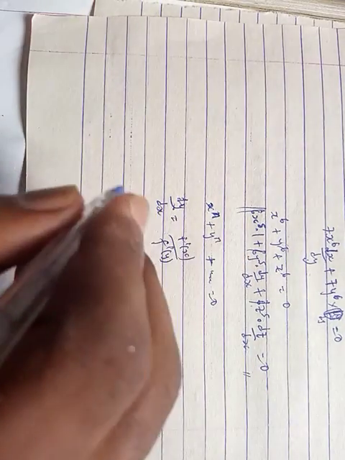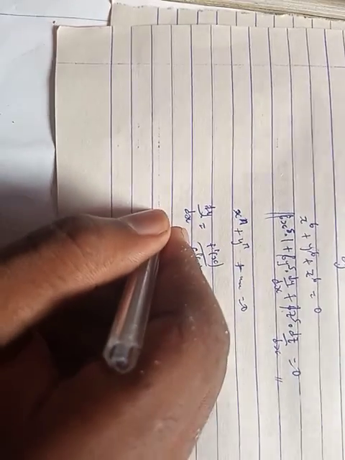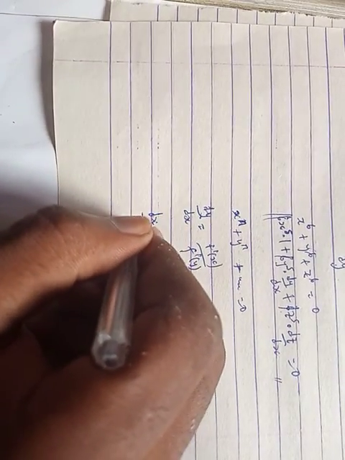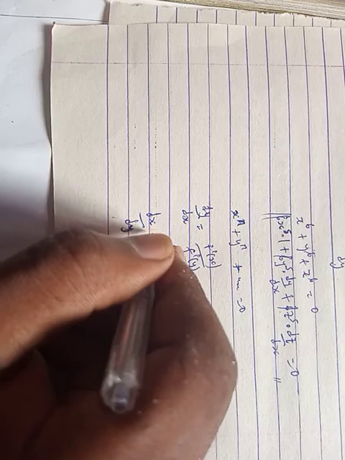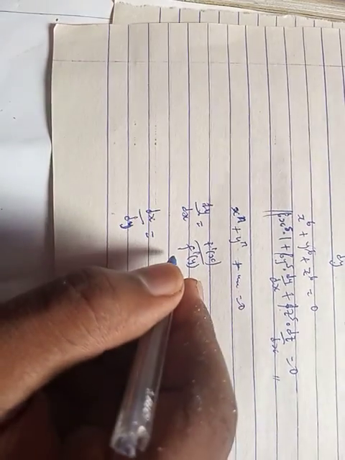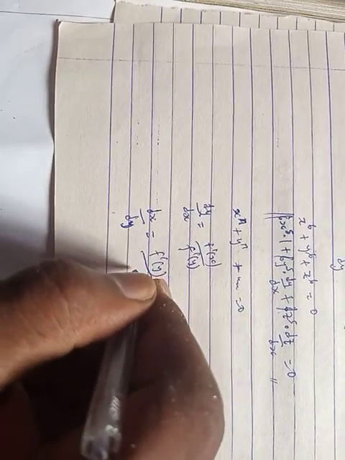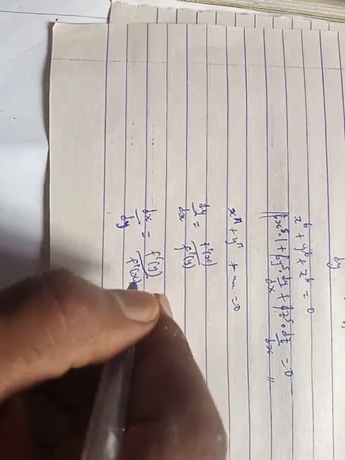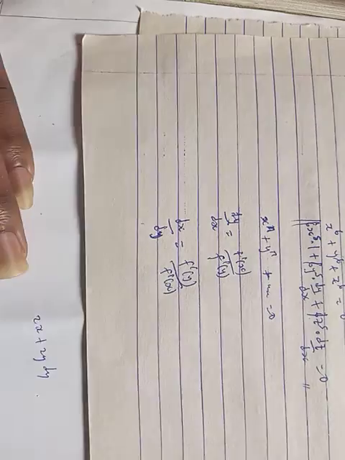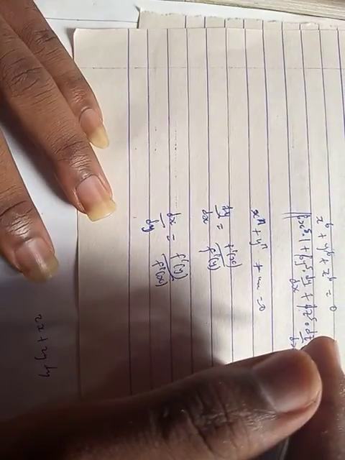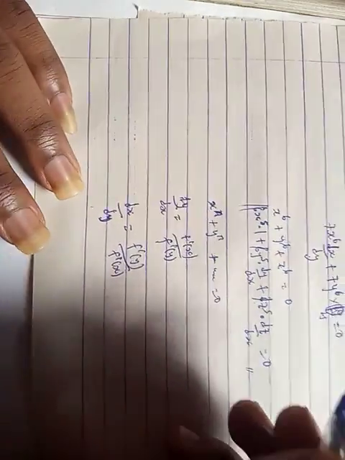But when you are differentiating with respect to y, you have dx over dy is equal to, so take notice of that, f prime of y all over f prime of x. So guys, let me solve an example here so that you all see how it is.